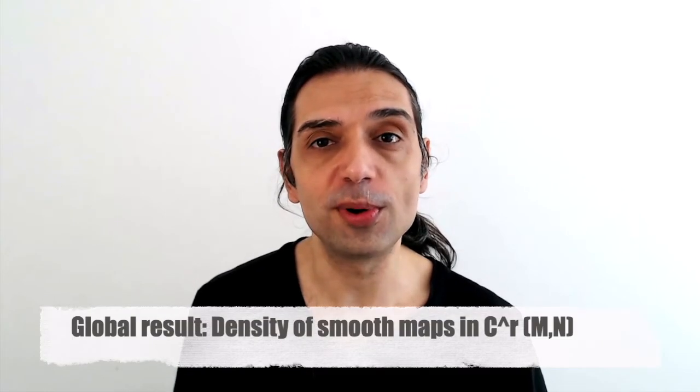And then these approximations that we found for different compact sets, we just have to paste somehow. And as usual, in order to do that, we are going to use partitions of unity. In this way, we are going to obtain the density of C-infinity maps for the strong topology, which is kind of a local result for the strong topology.